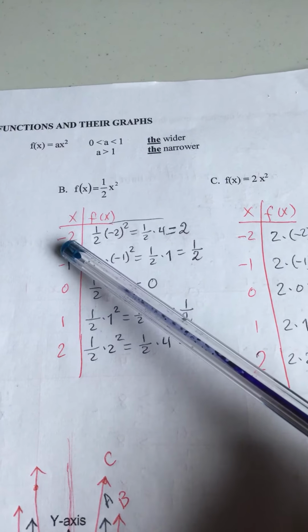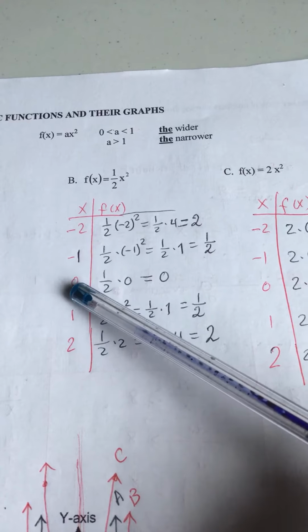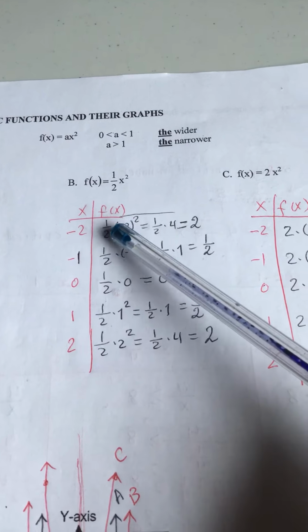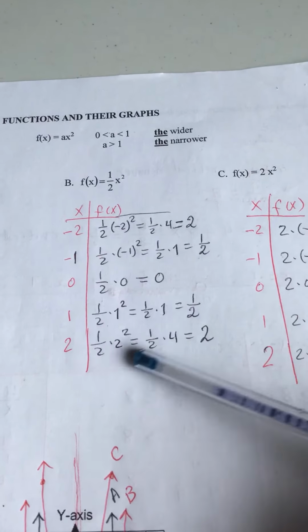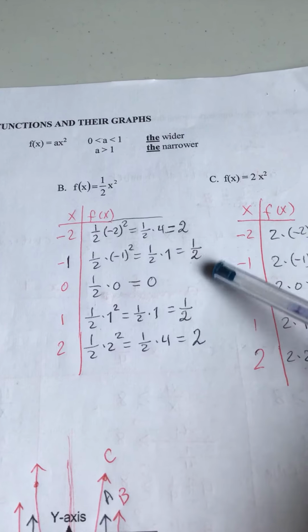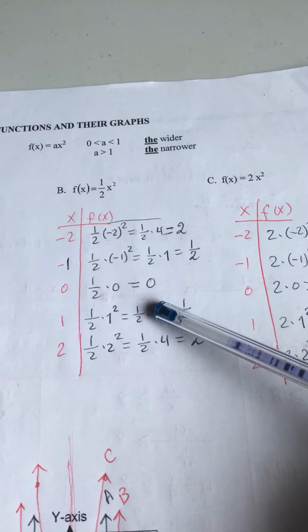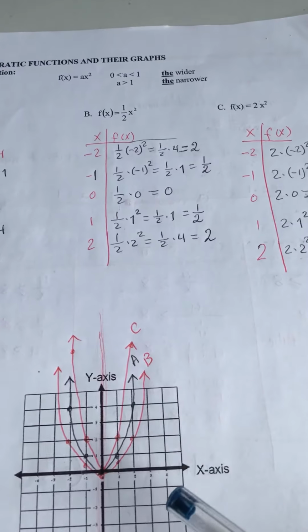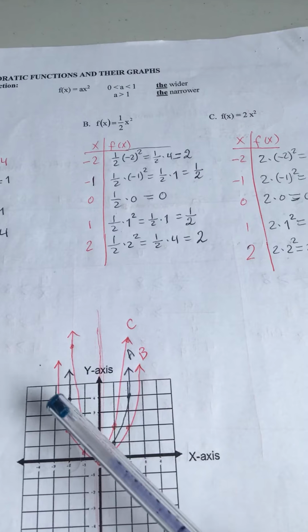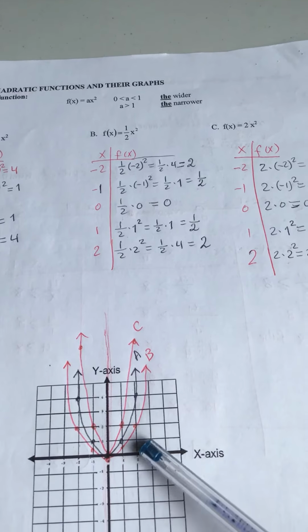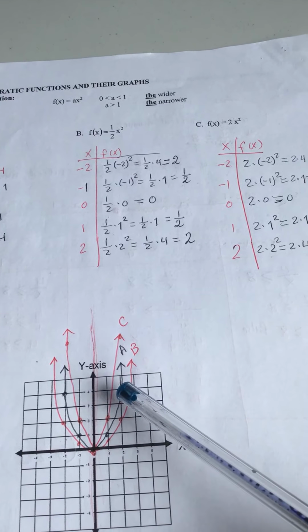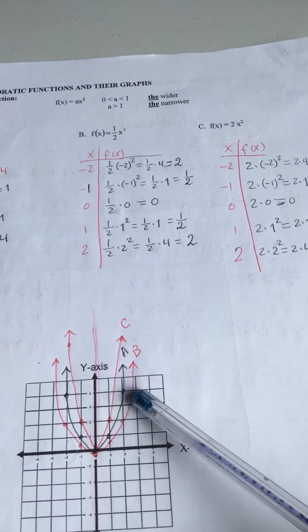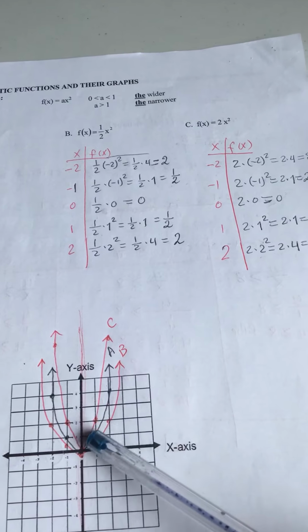If we take x as negative 2, negative 1, 0, 1 and 2, then find f of x, and graph these ordered pairs in the plane, we get the graph for B, which is a parabola that opens upward but wider than A, which is f of x equals x squared.